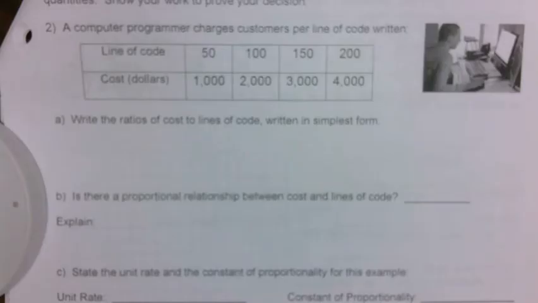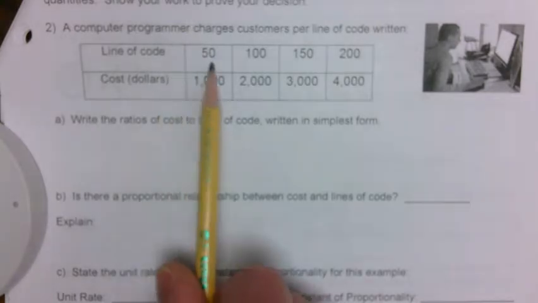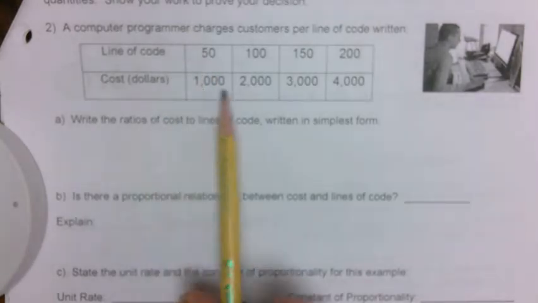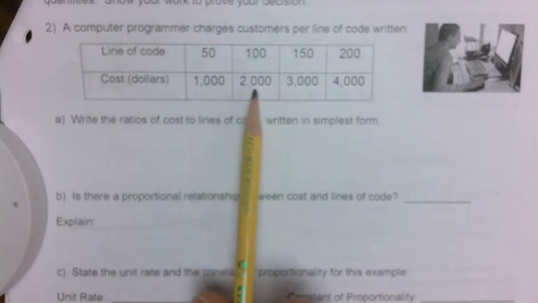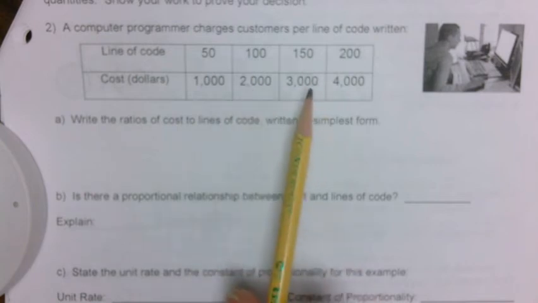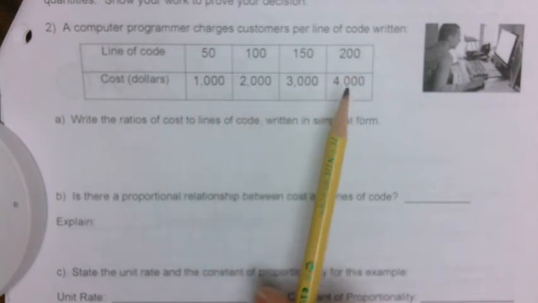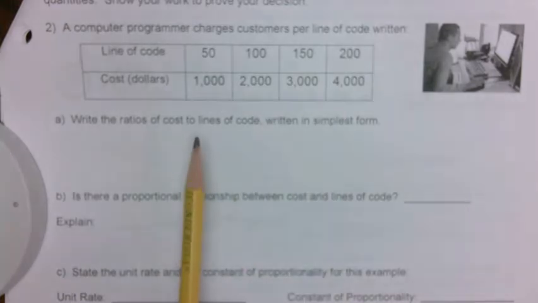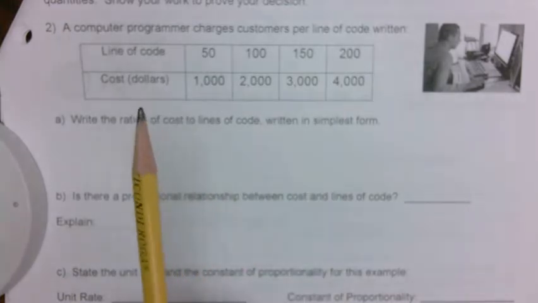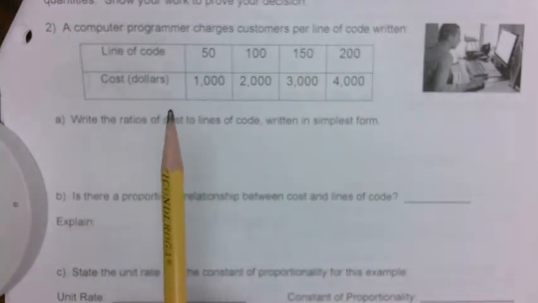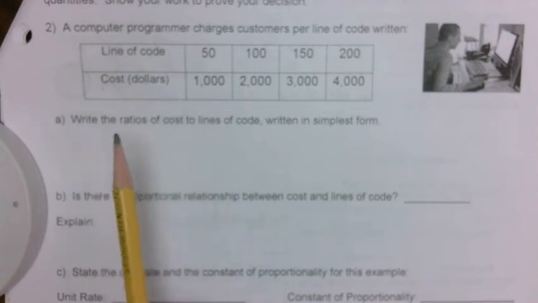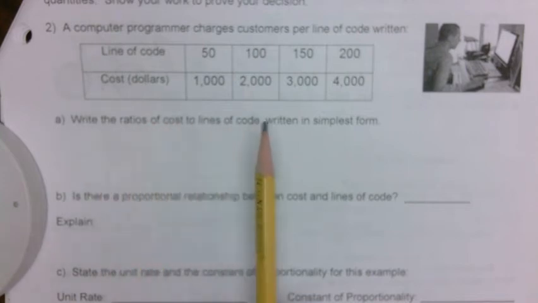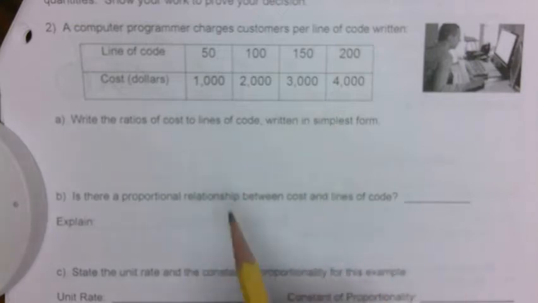In example number 2, we're told that a computer programmer charges customers per line of code written. In the table, we can see 50 lines of code would be $1,000, 100 lines of code would be $2,000, 150 lines would be $3,000, 200 lines of code would be $4,000. We need to determine if the relationship between the cost and the lines of code is a proportional or a non-proportional relationship. So again, we're going to do that by writing the ratios of cost to lines of code in simplest form, as in their unit rates.